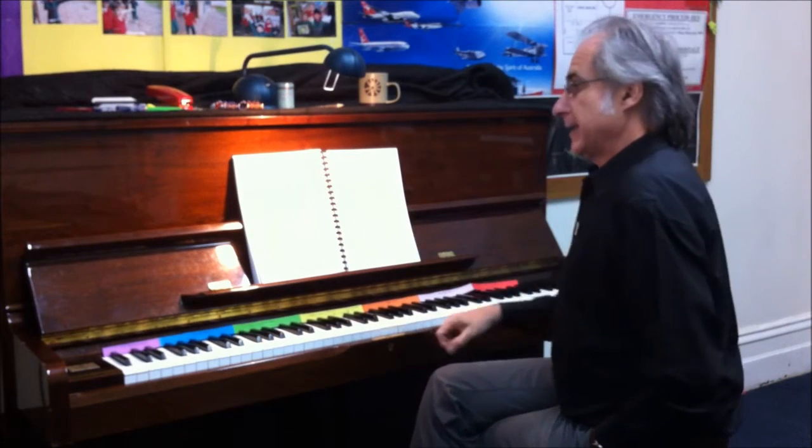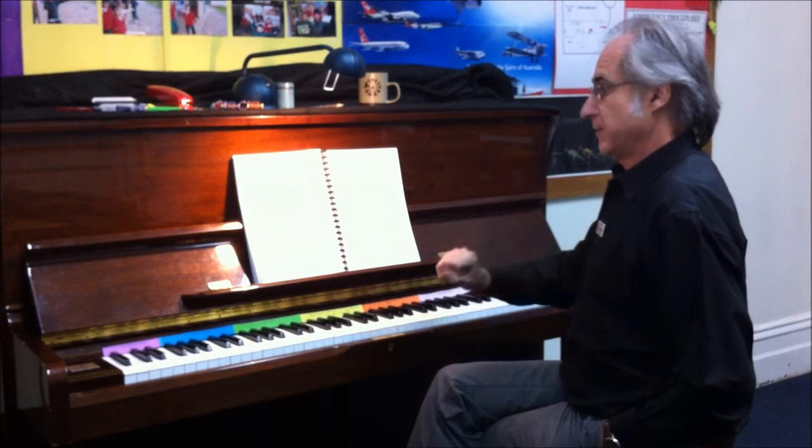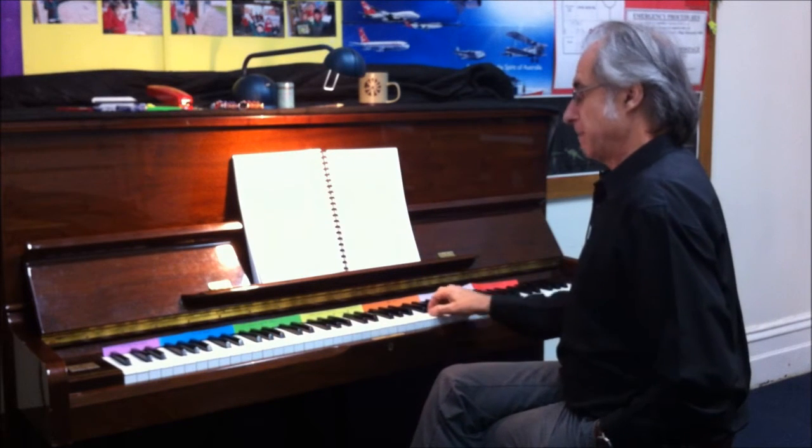But we know the legato speeds it up a bit, and so does the staccato. So on my head is legato with some staccato added in.